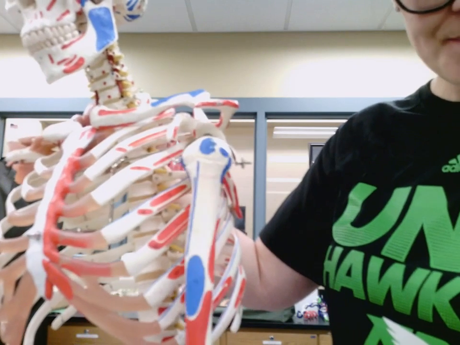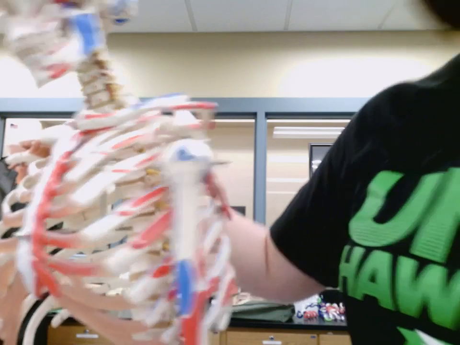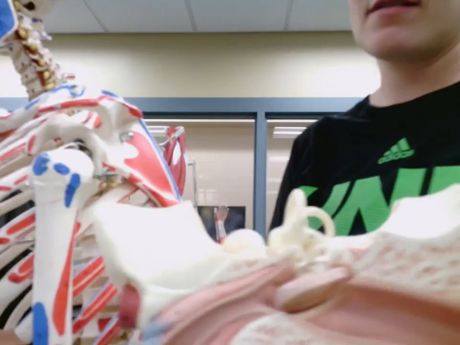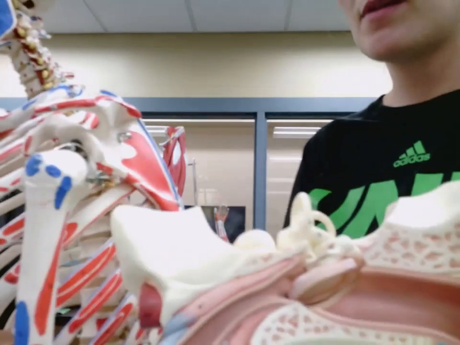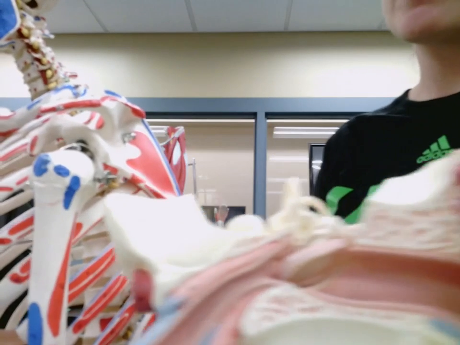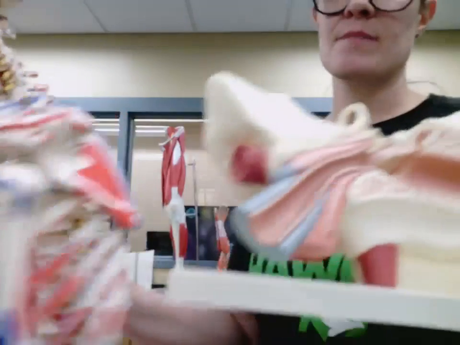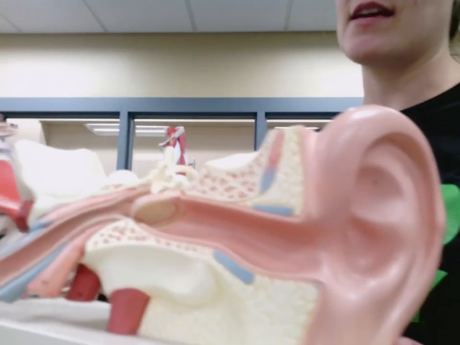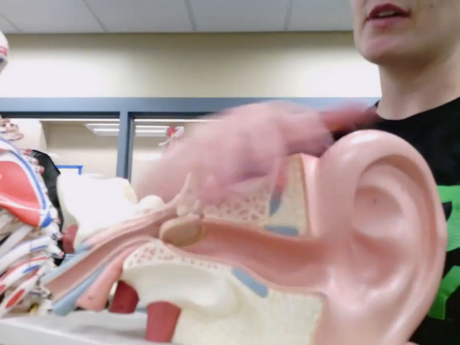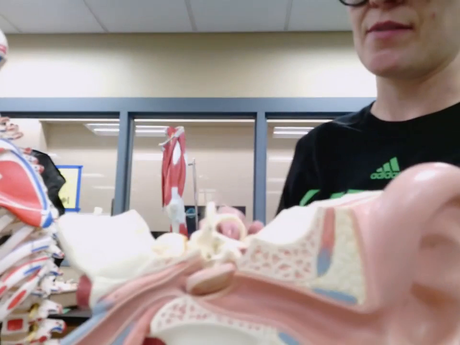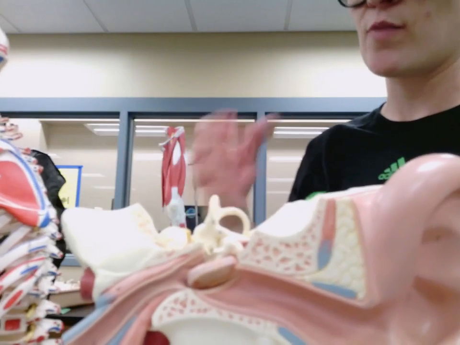There's also the ear bones that you need to know about. So there's 3 on each side of the human ear that links the outer ear to the inner ear to be able to hear. Okay, they actually transmit the sound waves.